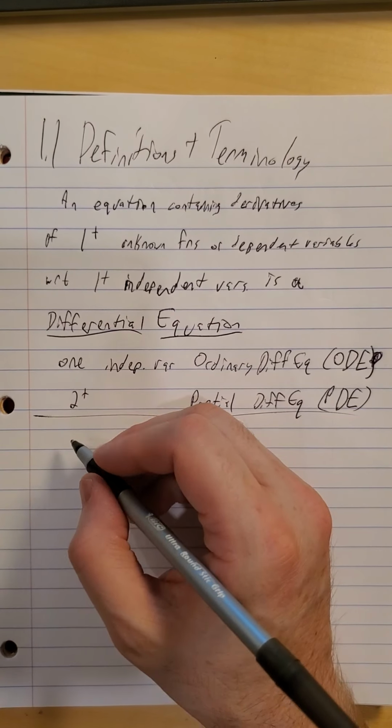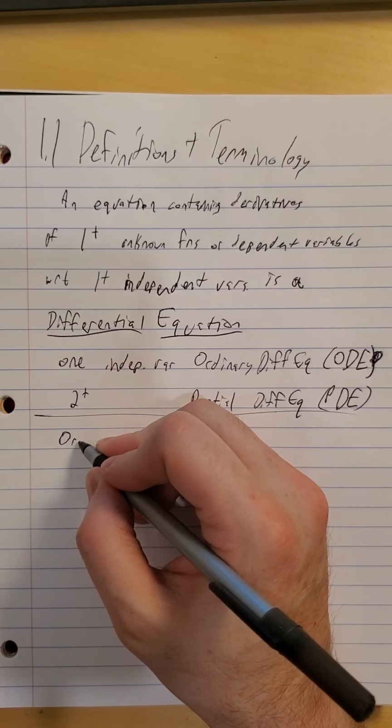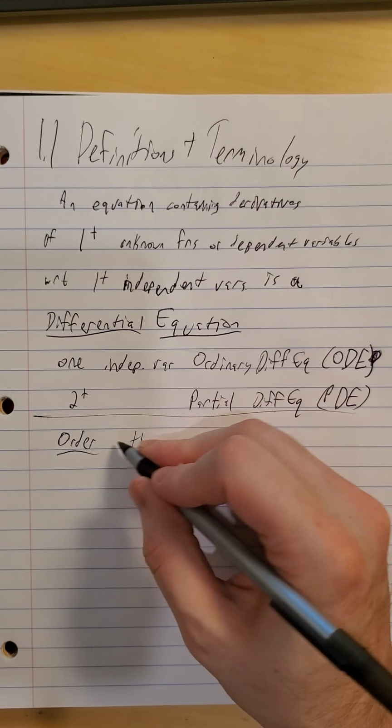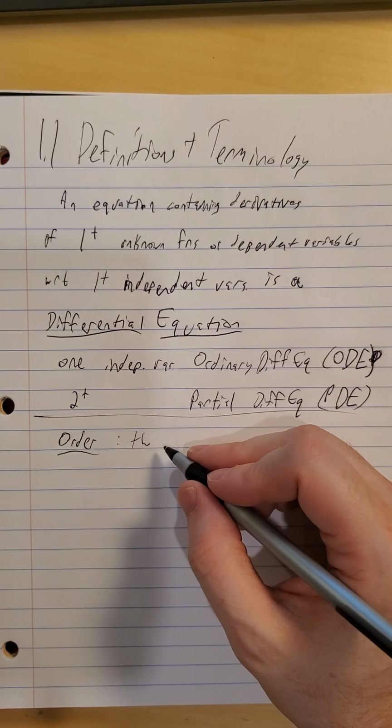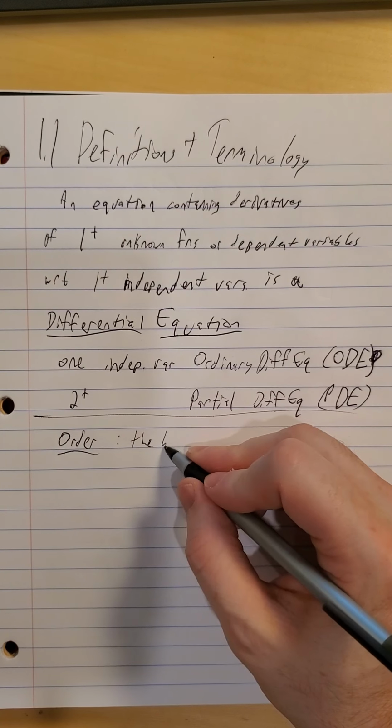When we're working with differential equations, one thing of interest that we look at is the order. Find that by just finding the highest derivative in the equation.